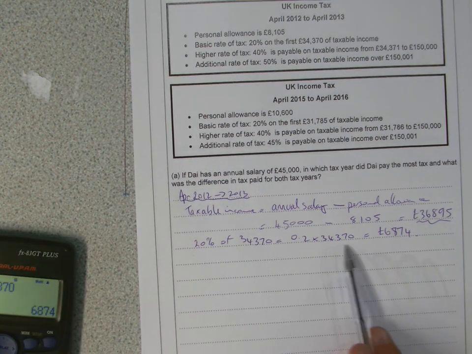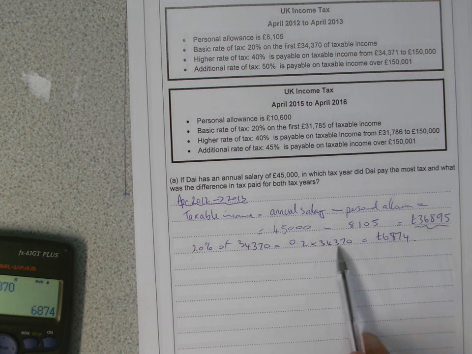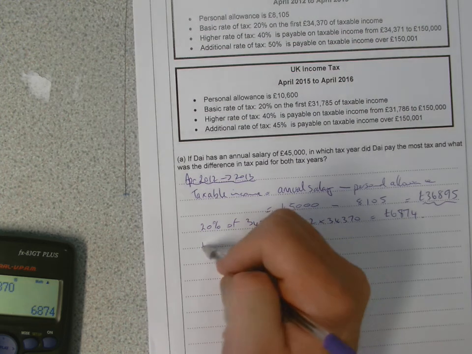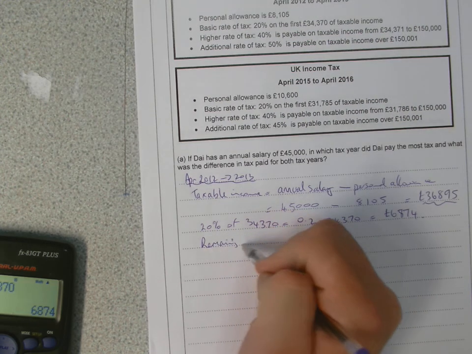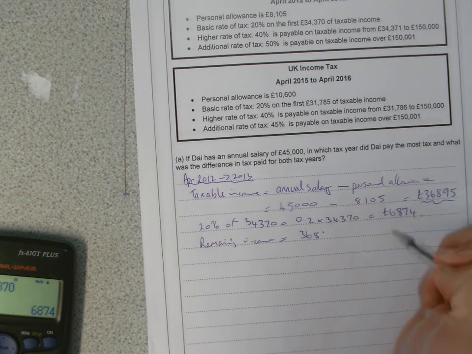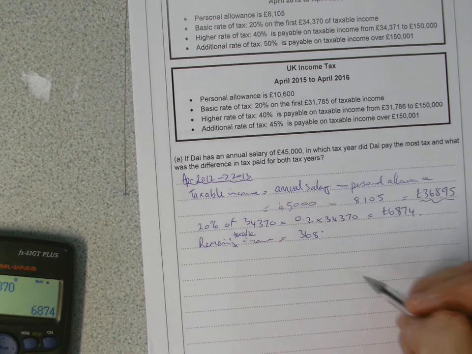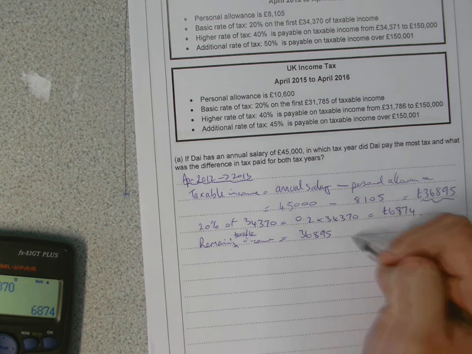So the 34,370 of his taxable income, he gets taxed on that. Of course, his taxable income is a bit more than that, isn't it? It's more than just the basic rate band of 34,370. It's a little bit more, so you can actually work out how much more. So his remaining taxable income, you just take them away. Just see what's left. The remaining income that's going to be taxed will be the 36,895.